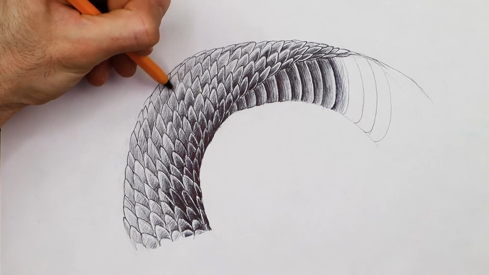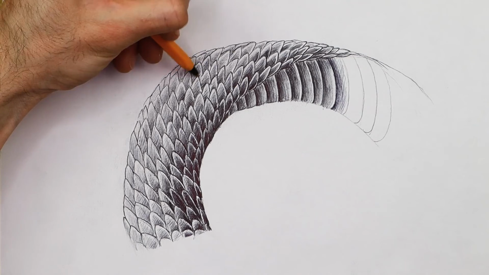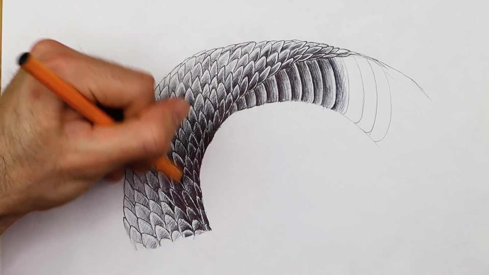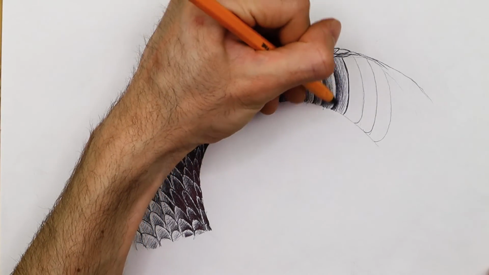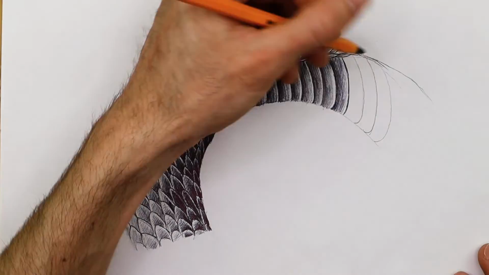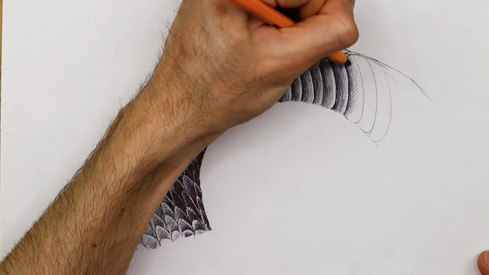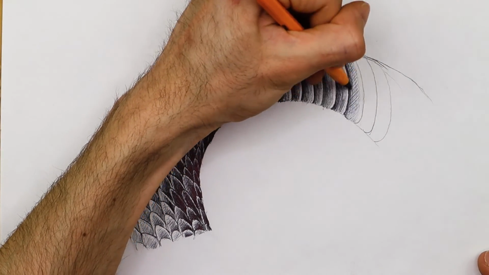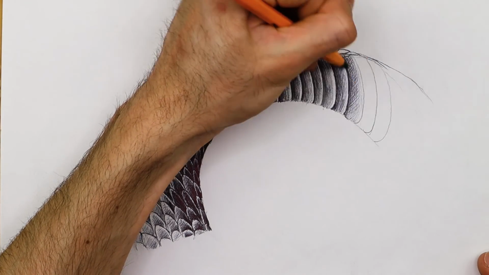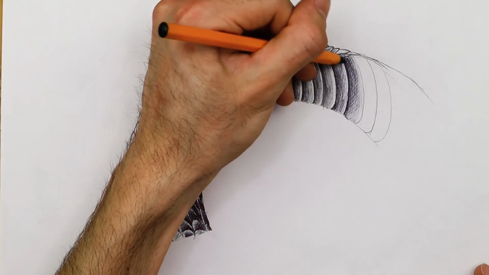You can also do one last complete shading over the entire structure once you have added shading to the individual scales. Once again, that's just an additional way to emphasize the three-dimensional quality of the entire snake skin scale patterns. But otherwise, guys, that is it on how to draw realistic scales, specifically more snake skin type pattern.